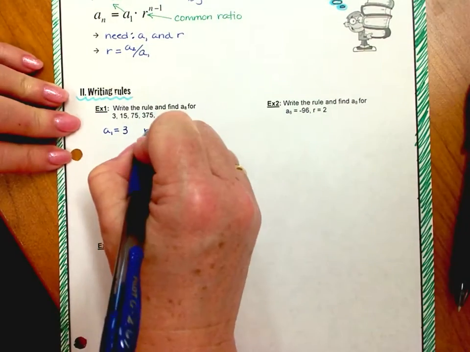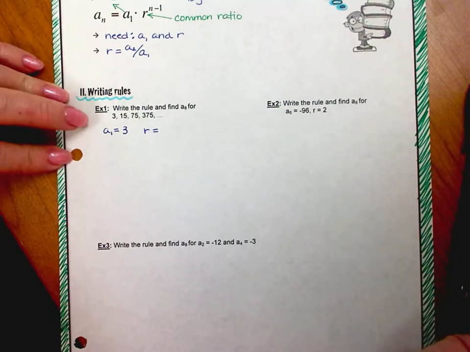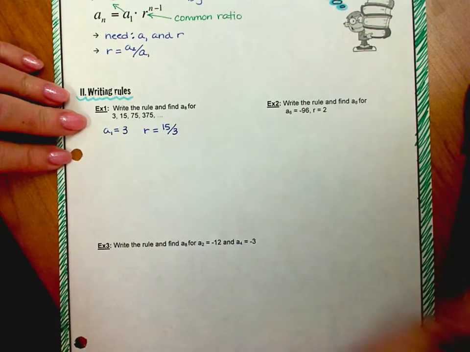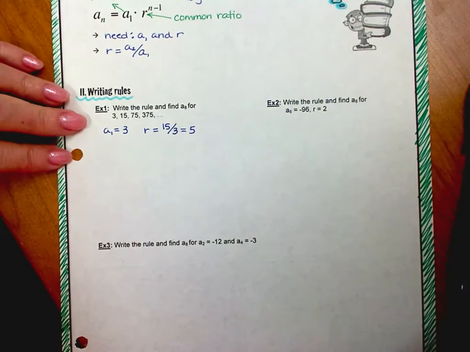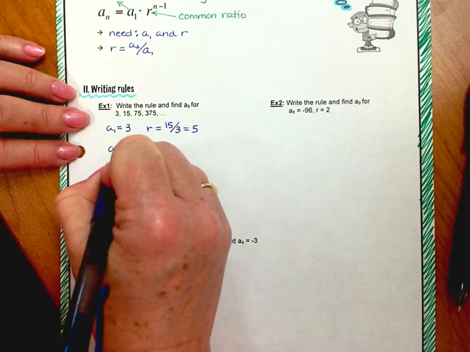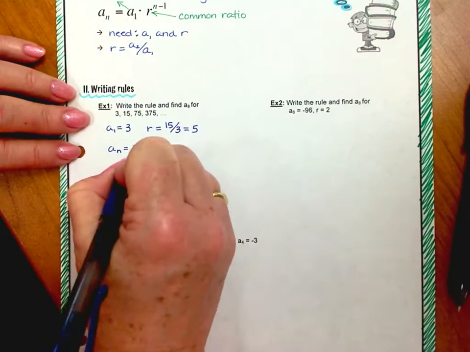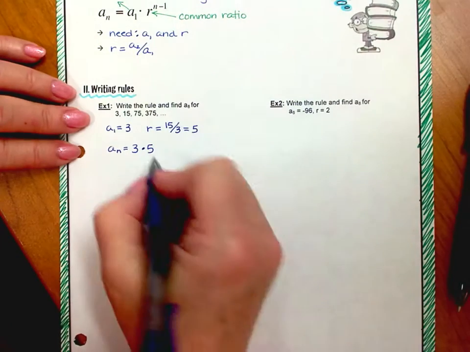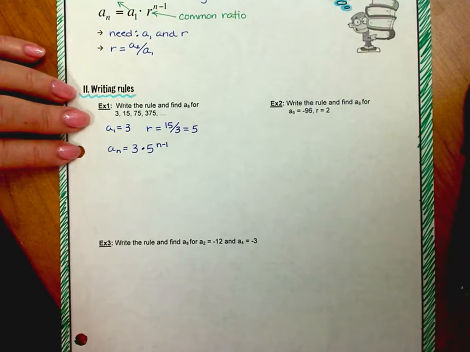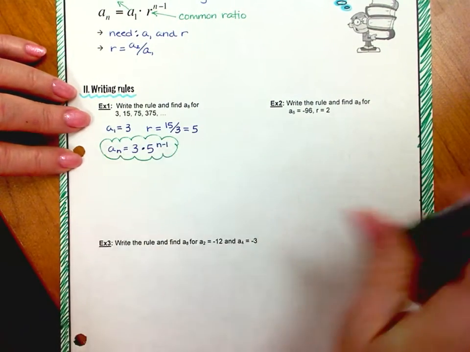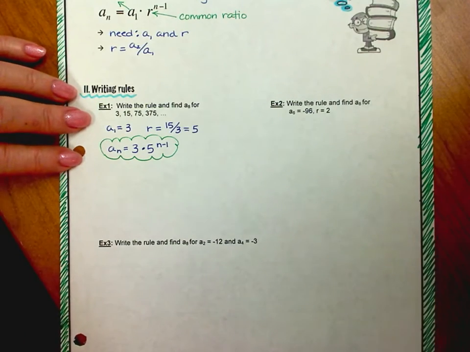Next, we need the ratio, and the ratio is going to be the second term divided by the first. So we're looking at 15 divided by 3, which is equal to 5. Okay, so now we have our first term and we have our common ratio. Now all we have to do is plug them in. So A sub n is going to be equal to our first term, which is 3, times our ratio, which is 5, to the n minus 1 power. Voila! And you don't have to simplify anything. It's already simplified. So see, this is much easier than what the arithmetic sequences and series were.